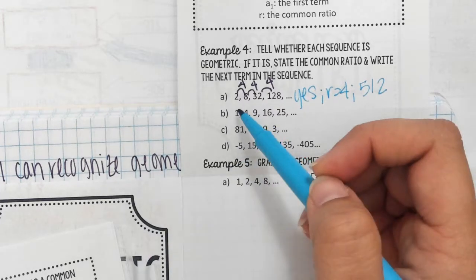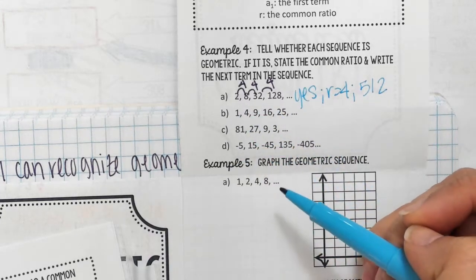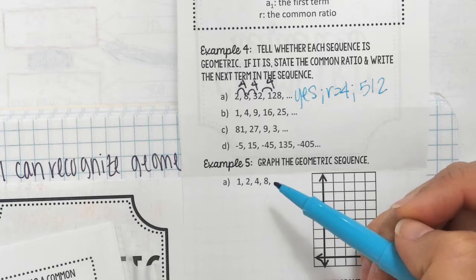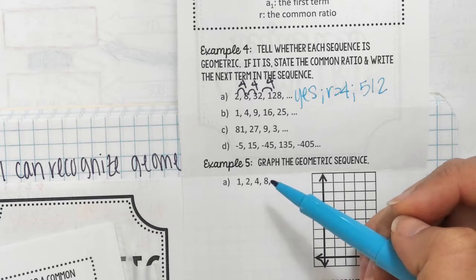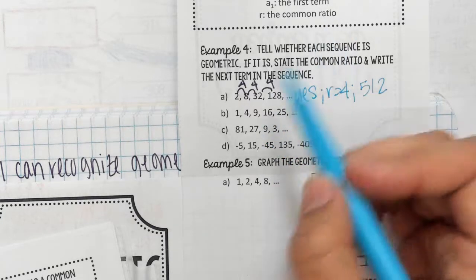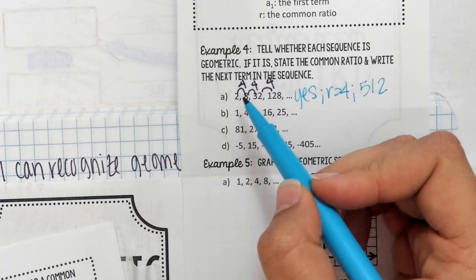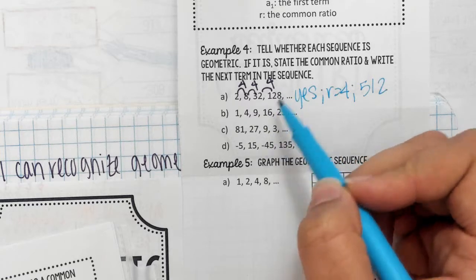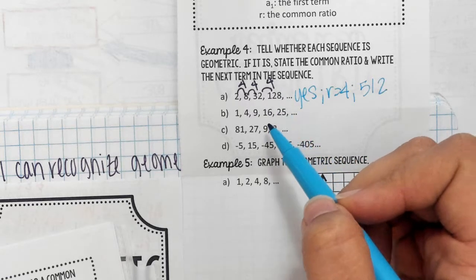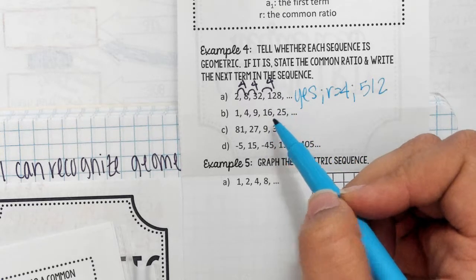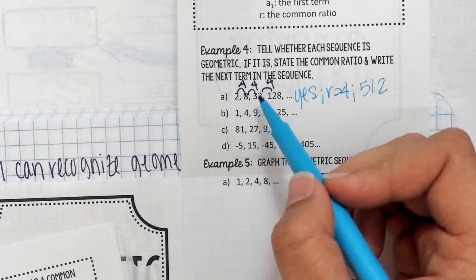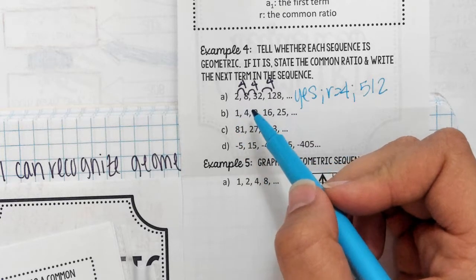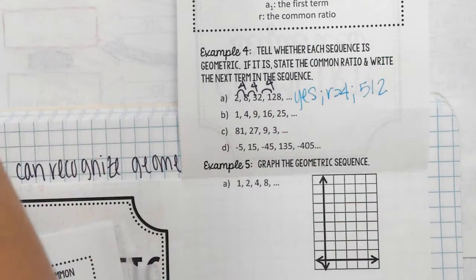Do you think that this is going to be a geometric sequence? Why? It goes up by 3, then it goes up by 5, then it goes up by 7, and then it goes up by 9. But that's not the same thing every time, right? And if you divided, 4 divided by 1 is 4, but 9 divided by 4 is not 4. So this is not a geometric sequence.